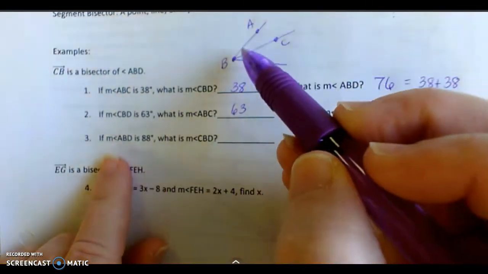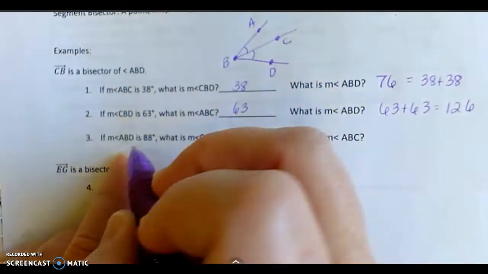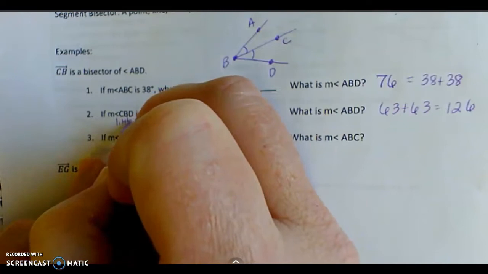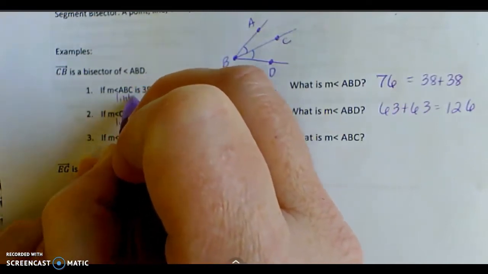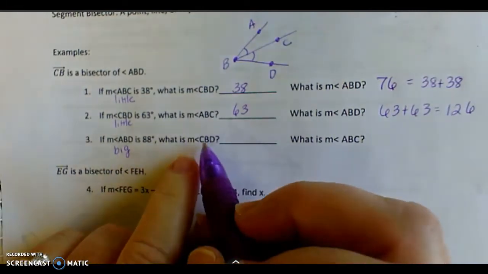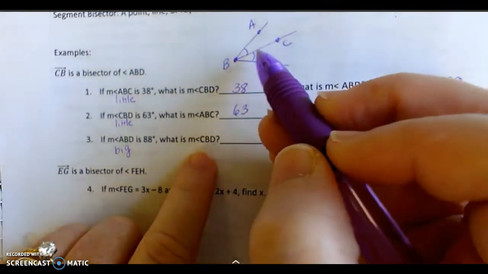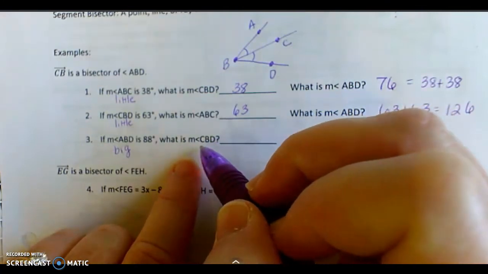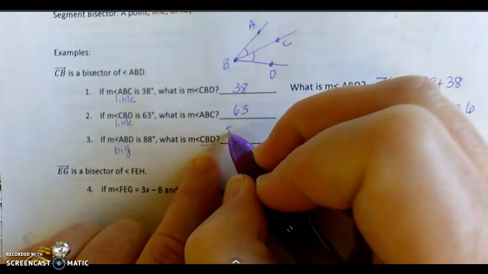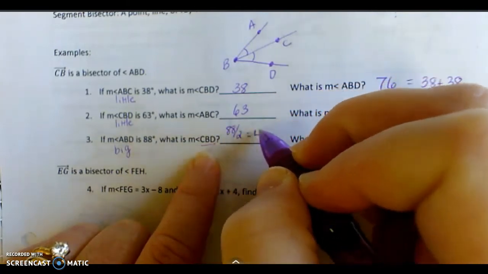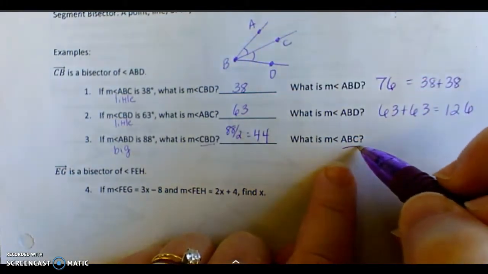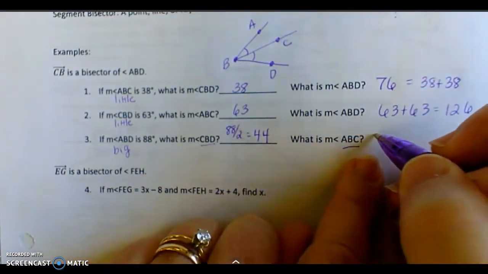Okay, next. ABD is 88. This is the big angle. ABD is big. See, these were all the little parts, and because they were little, we know that the other part of the little came out to be the same, but this is the big angle. So it says, what is CBD? CBD. So it wants the little angle. The big one's 88, so what's the little one? Well, we divide it by 2. Then it says, what's ABC? Well, that's little also, and they're both the same, so this is also 44.